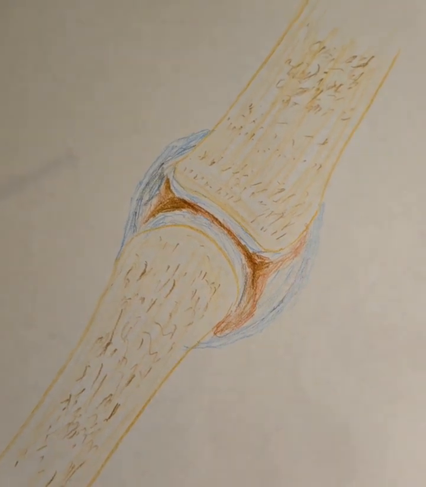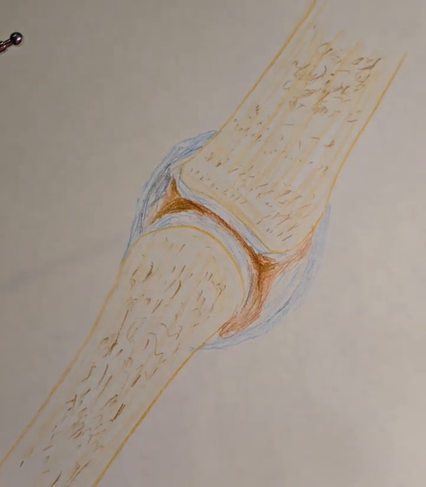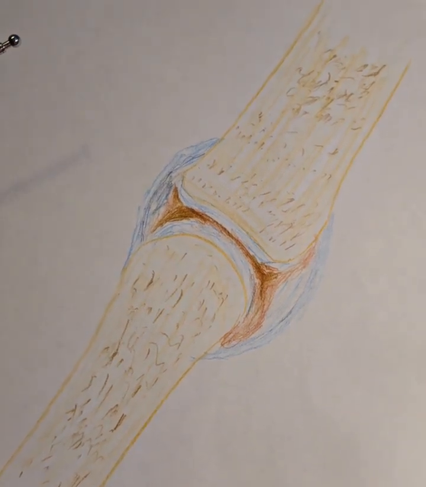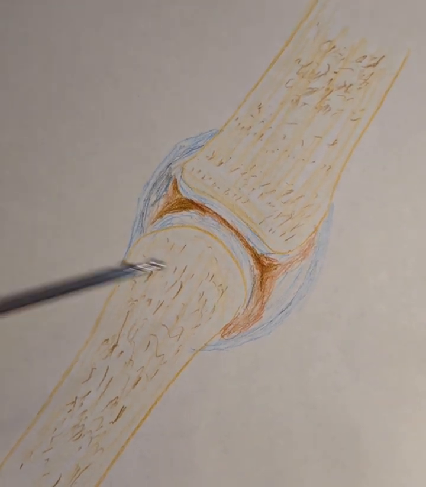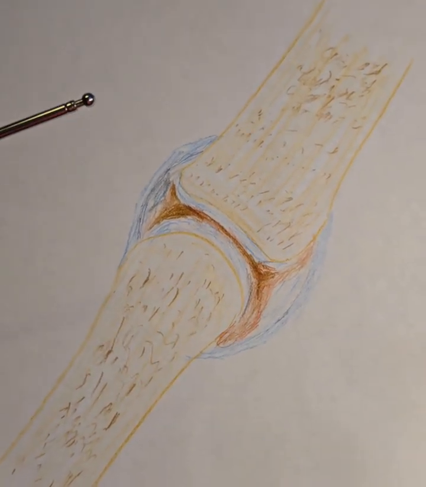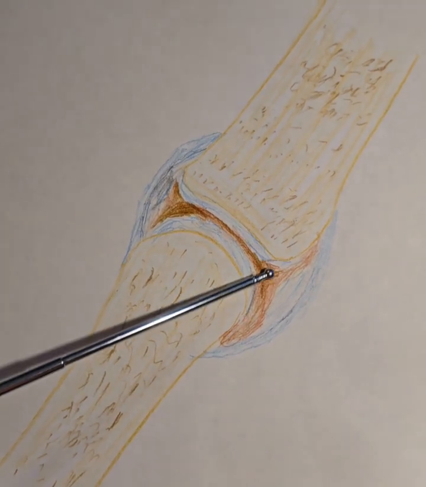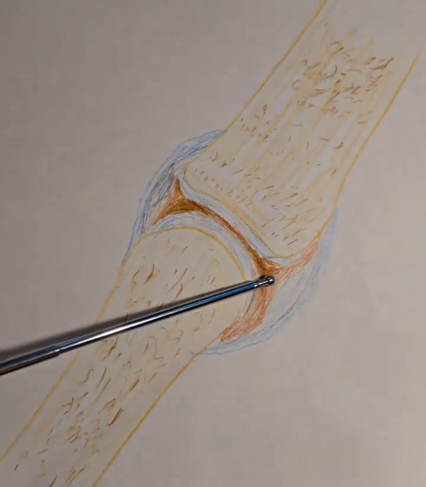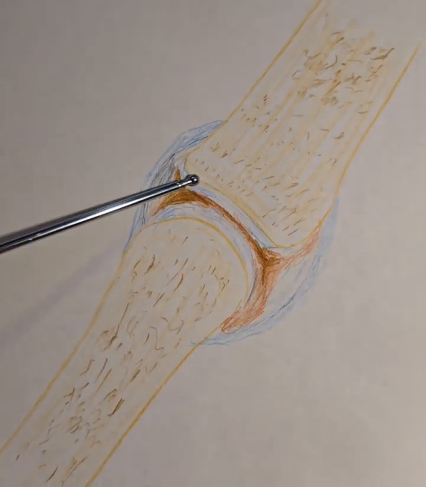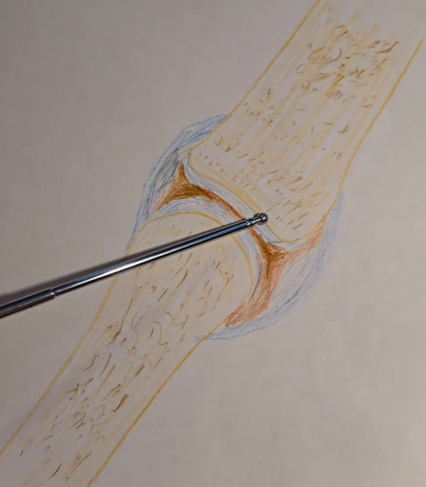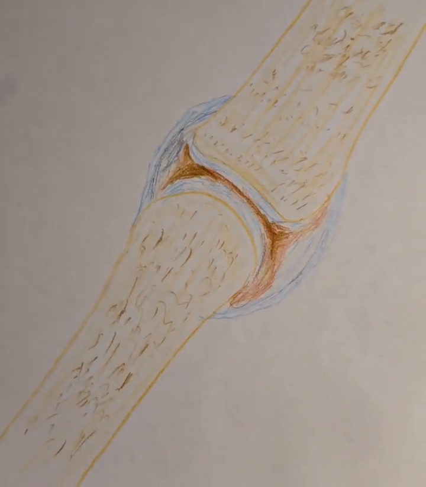This narrow space between the bones is the joint cavity, and it is filled with synovial fluid. The joint cavity has a joint capsule, which is made of an outer layer of fibrous capsule and an inner synovial membrane. So here's the capsule, and the membrane's in here. Additionally, each of the bone surfaces have articular cartilage. All of this helps reduce the friction between the bones.